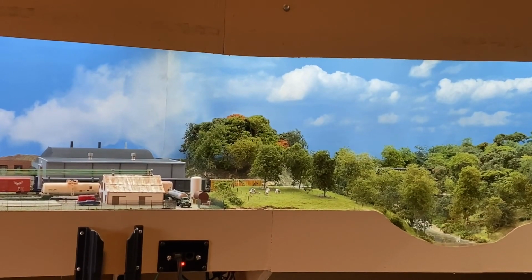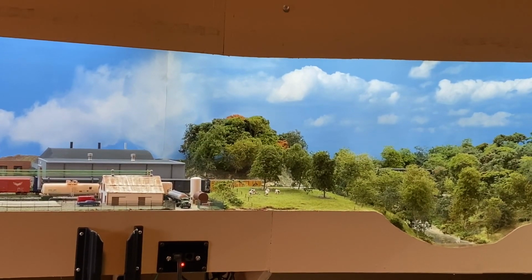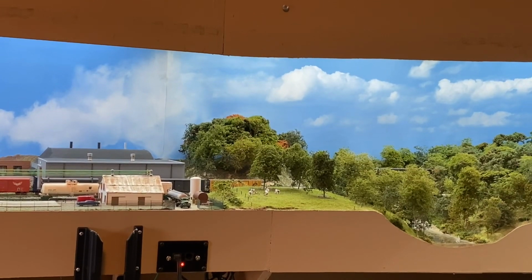I think I've got a lot of positive feedback from you guys. I know you like it too, so I will keep showing the bridge module. But I am planning on running the trains the correct way, the way that they actually did.